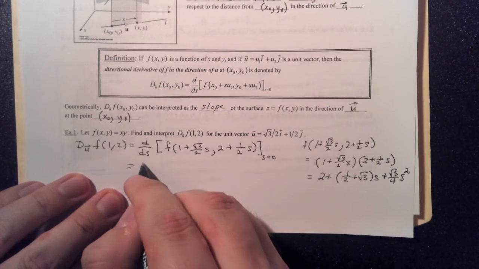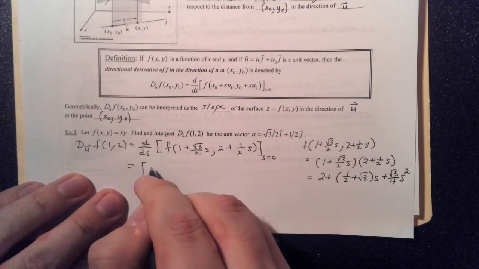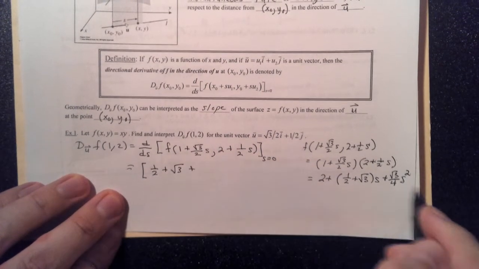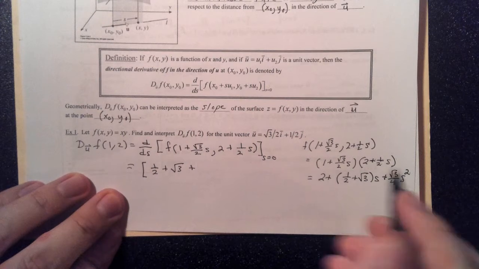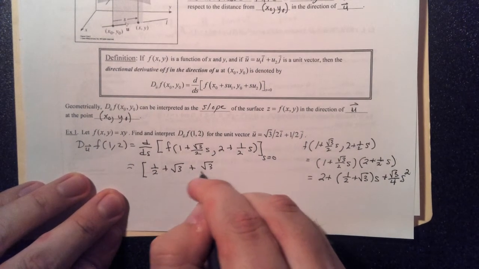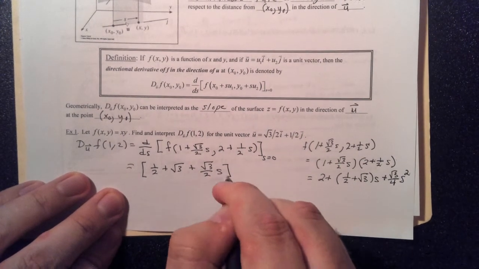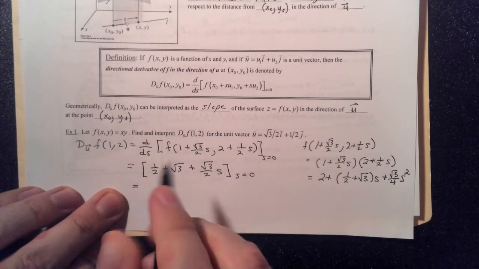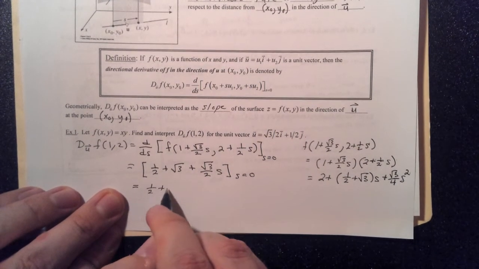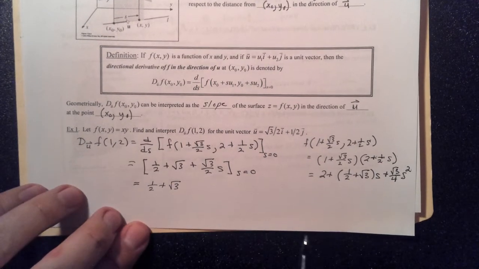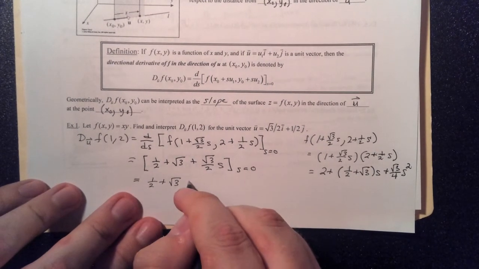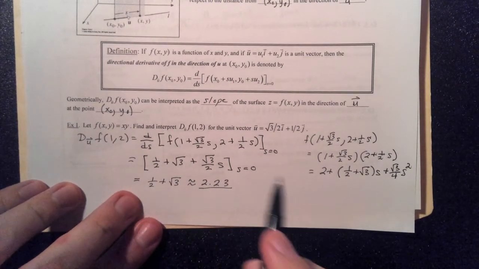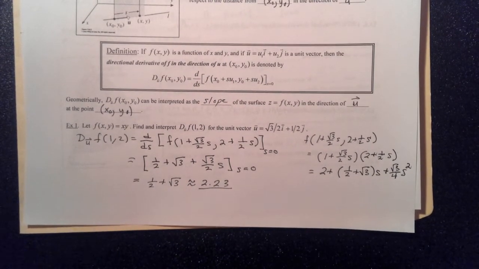My derivative then appears to be 1/2 plus the square root of 3 plus, I've multiplied with the 2, and I get the square root of 3 over 2 s. Now I'm evaluating this at s equals 0, so what I will get is 1/2 plus the square root of 3. Square root of 3 is approximately 1.73, so this is about 2.23. So that's my directional derivative.